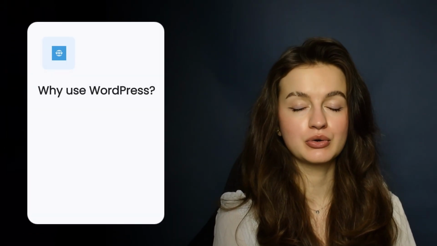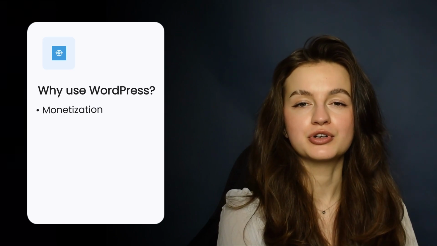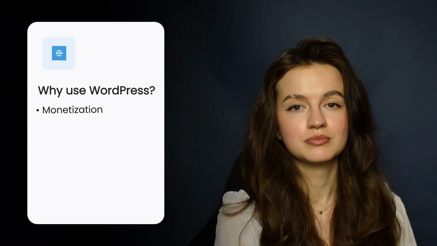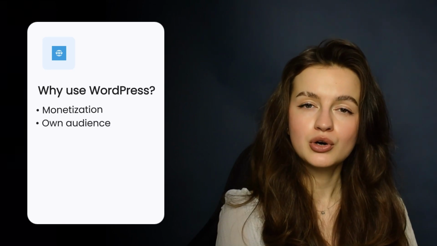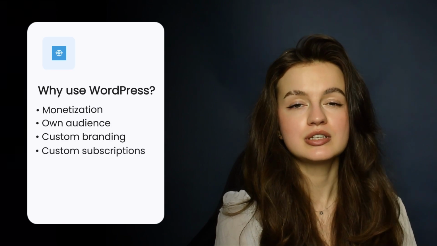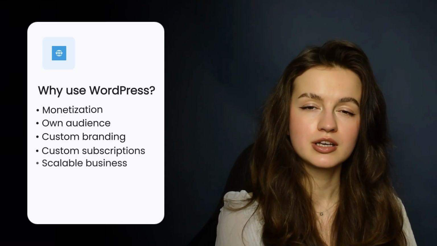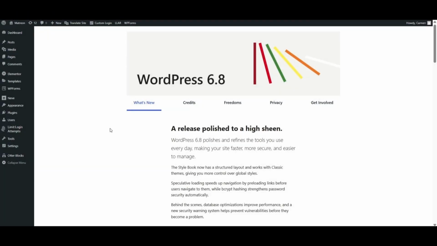Let's jump right in. Let's quickly talk about why you might want to use WordPress instead of relying entirely on a third-party platform. First off, monetization. If you ever plan on charging for your newsletter, this is the solution, as email marketing platforms do not offer this. But moreover, with WordPress, you own your audience, you control the design and branding, you decide how subscriptions work, and you can expand your business later if you want to. Let me show you how.